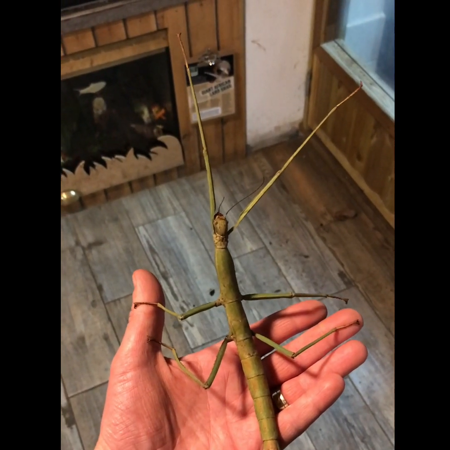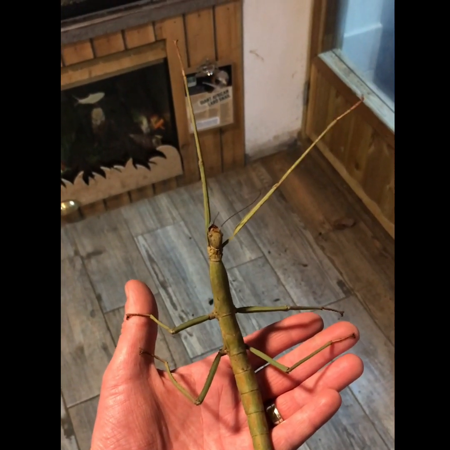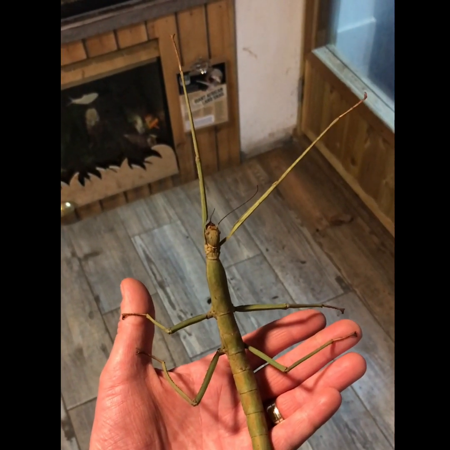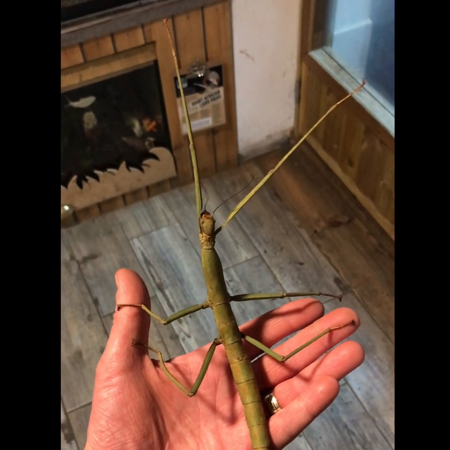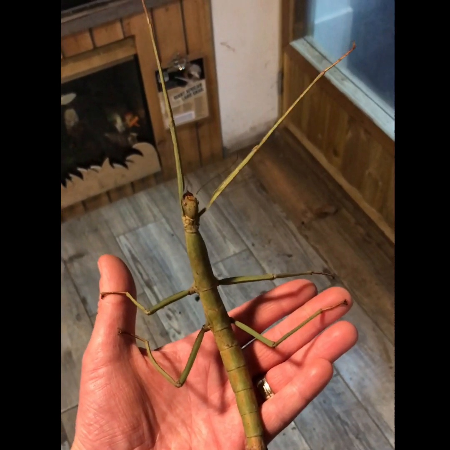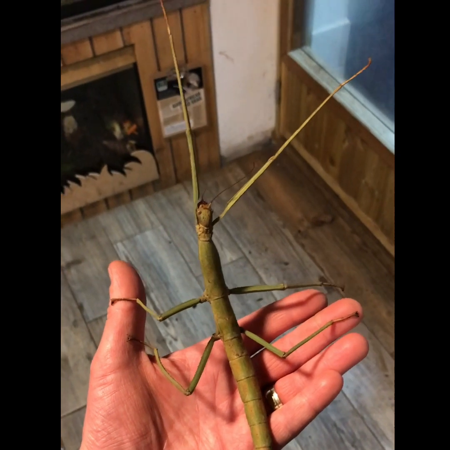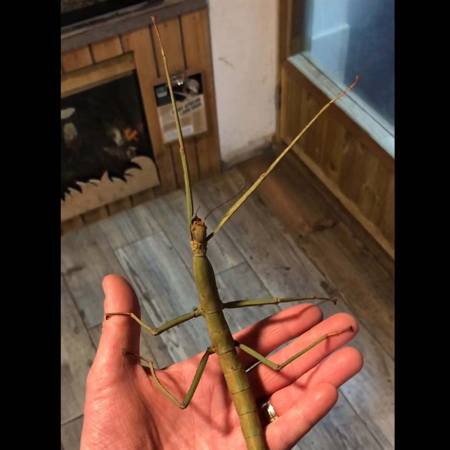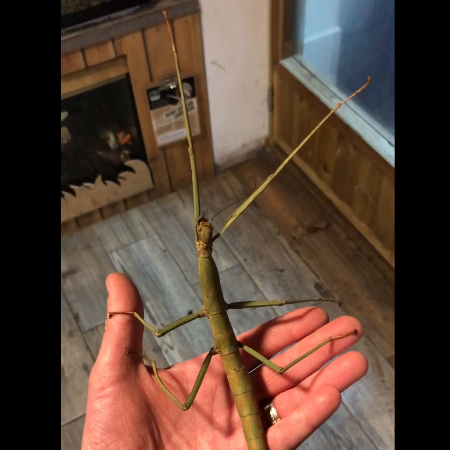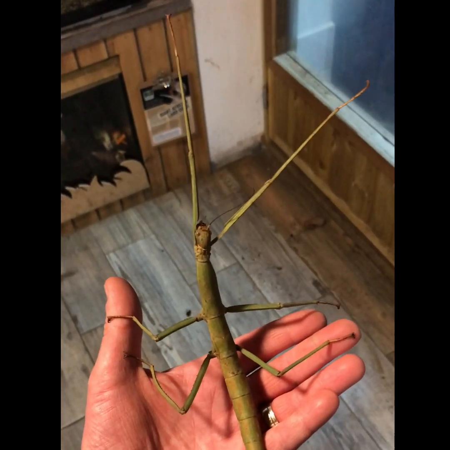So, you'll find them in the emergent layer right at the top. You'll find them in the canopy, where most stick insects will live. And you also find them on the understory and rainforest floor, where perhaps there's some smaller bushes that they'll be climbing upon as well. They generally lay their eggs on the rainforest floor, and these can take up to about 8-10 months sometimes to hatch.